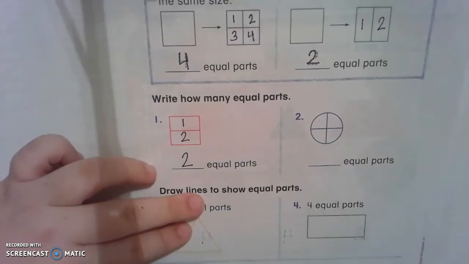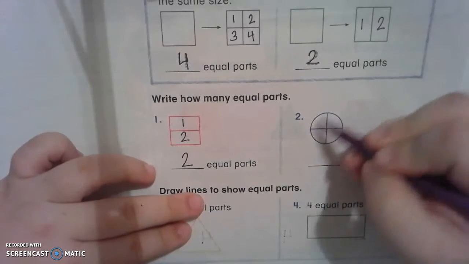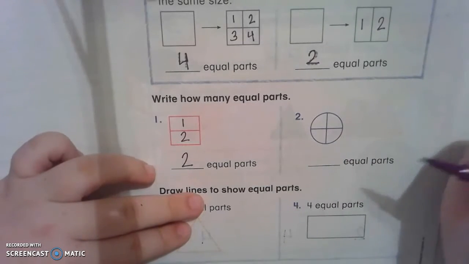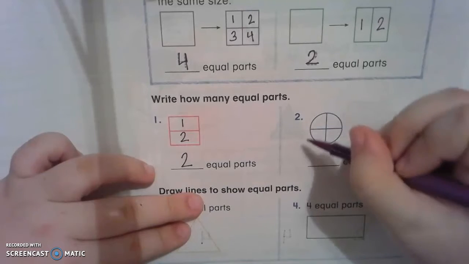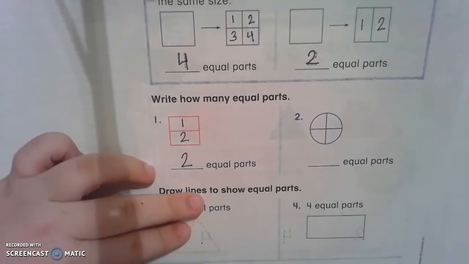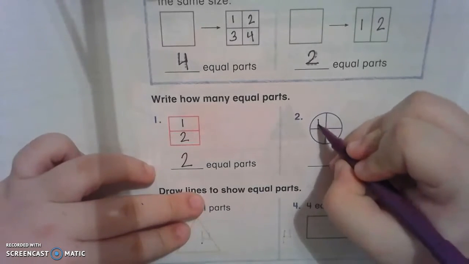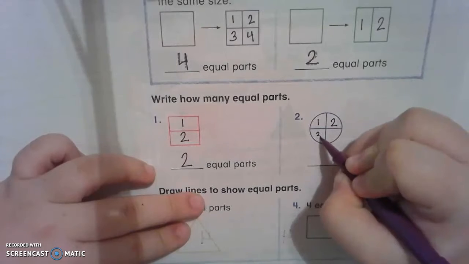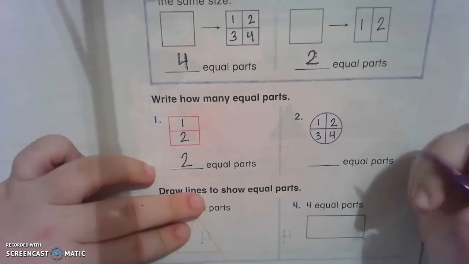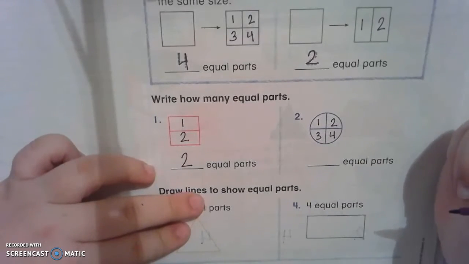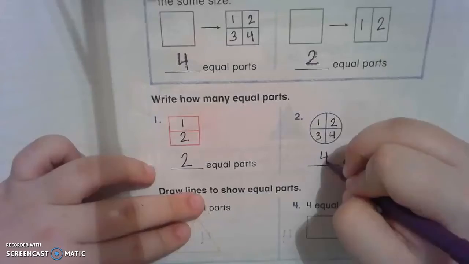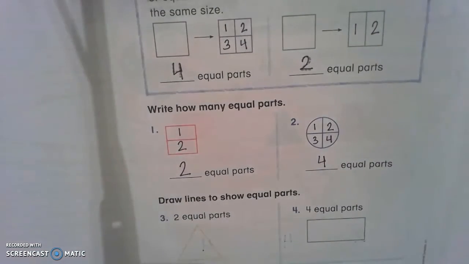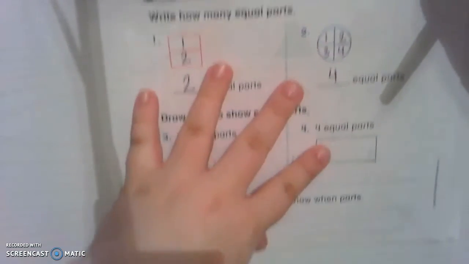Okay, so for number 2, let's go ahead and count. They have a circle, and it looks like they split it in half twice. They split it down, and they split it across. So let's count and see how many equal parts there are. 1, 2, 3, and 4. How many equal parts are there? 4 equal parts.